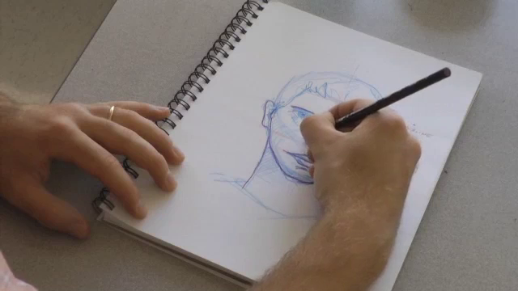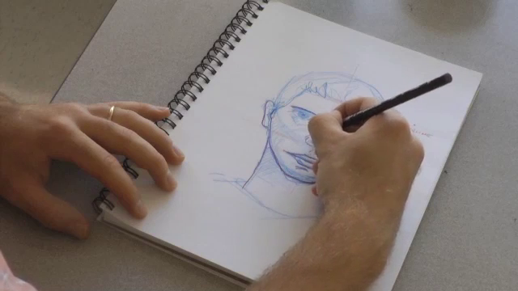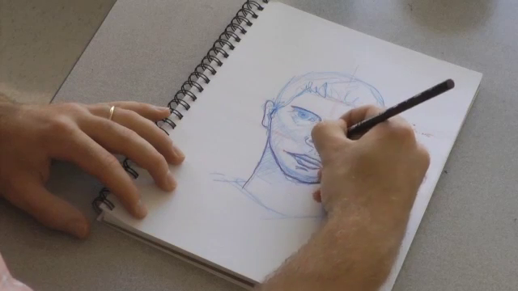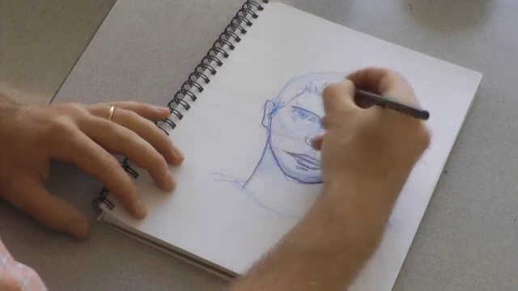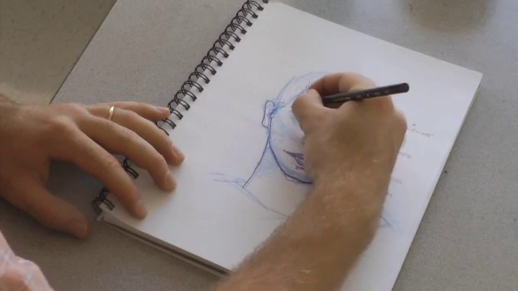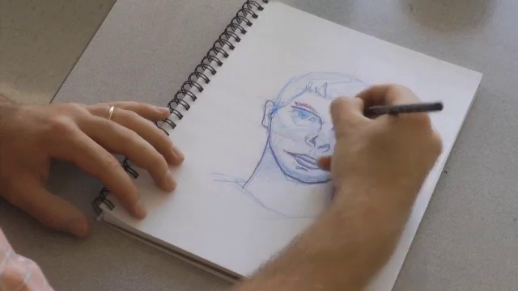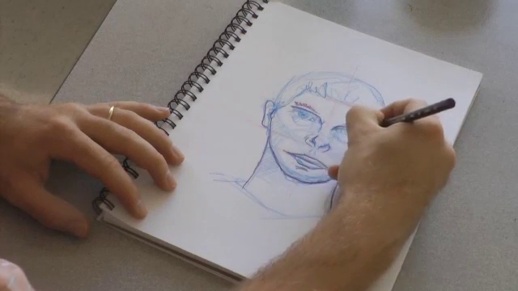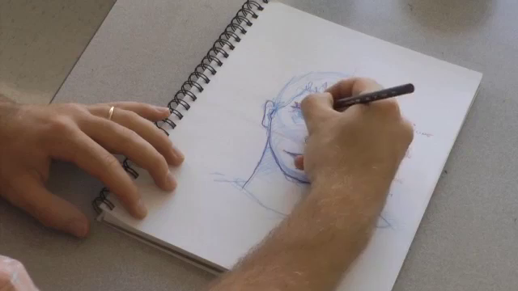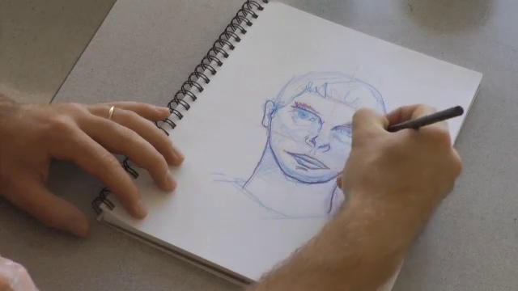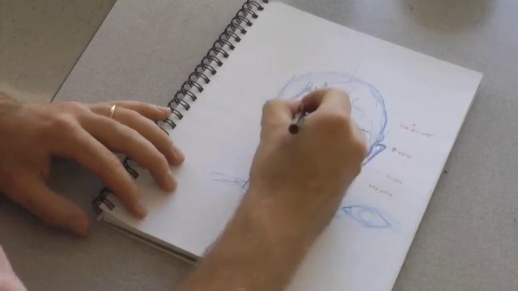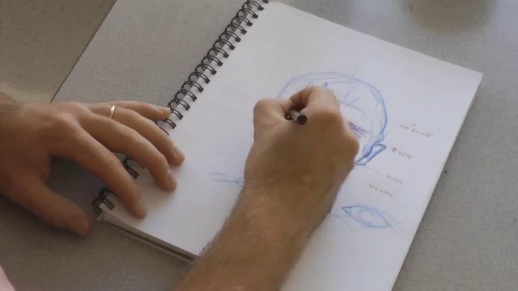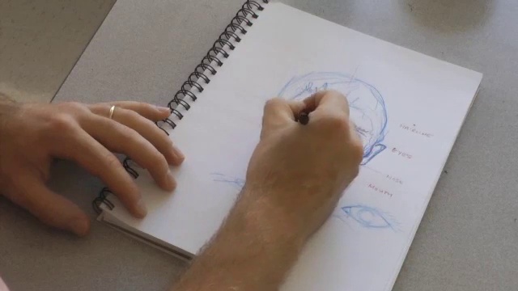And one thing that I had forgotten about is the eyebrows, so I'm going to get those in. All right, and they sit on top of the eye socket. We have the eyelashes as well.